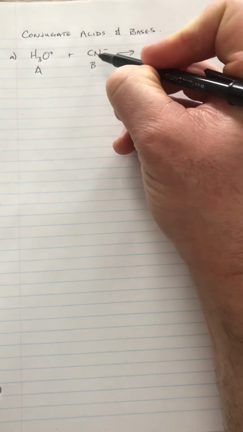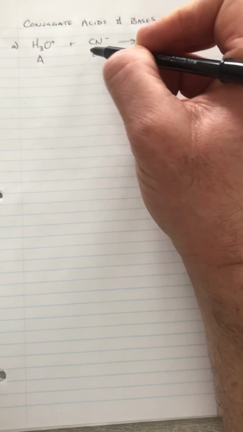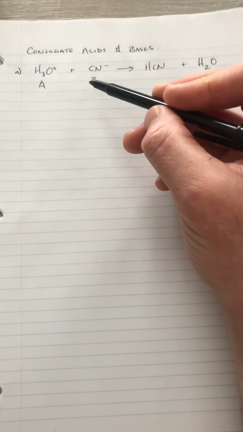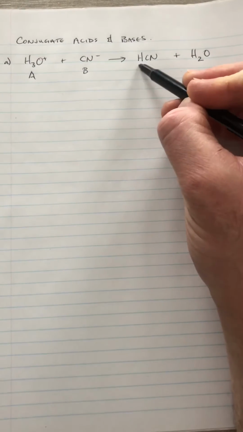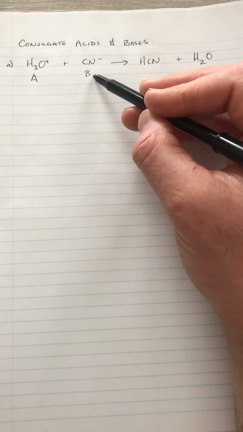And remember, the other way to look at this is to figure out which of these two things has absorbed a proton, because a base by definition is something that absorbs or collects a proton. So if you look at these two things and then look to the product, notice that the CN minus has become HCN. It has absorbed a hydrogen ion, and the hydrogen atom is now part of its structure. So this is definitely your base.